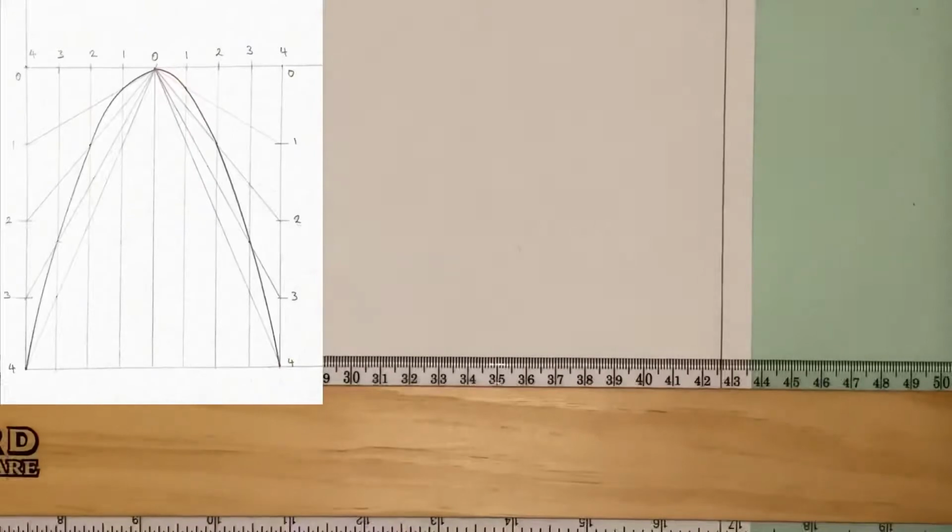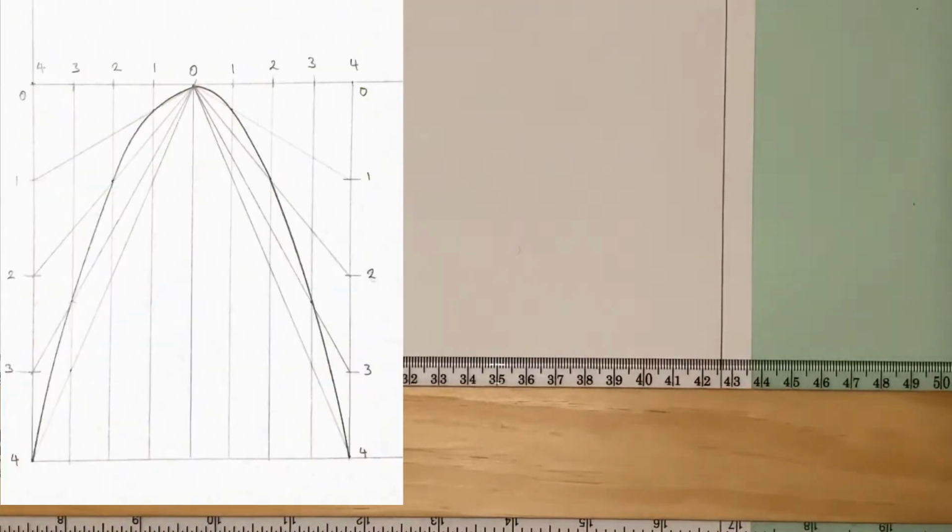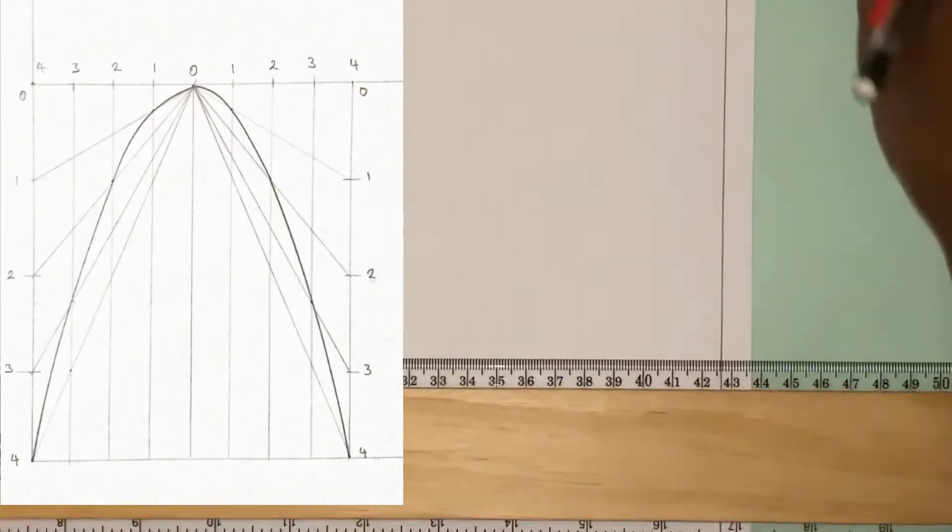Now, the length of our rectangle, or the axial length, will be 120 millimeters, while the span will be 100 millimeters. So let's get into constructing that rectangle.